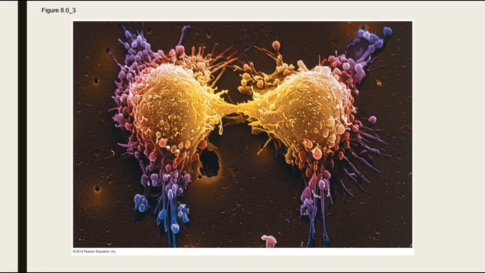This is a picture of two cancer cells in the process of division. They're almost finished dividing, and it's a really cool picture, but it is abnormal, and we'll look at some abnormal cells later on.